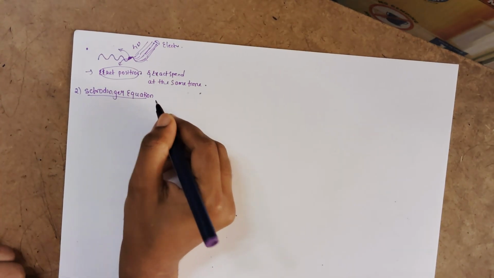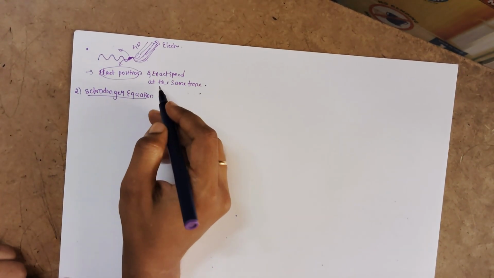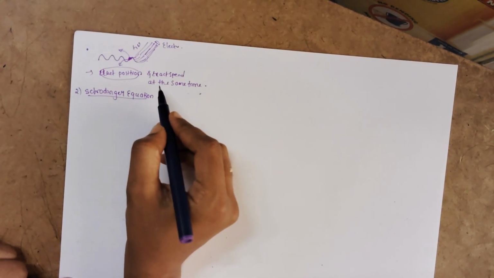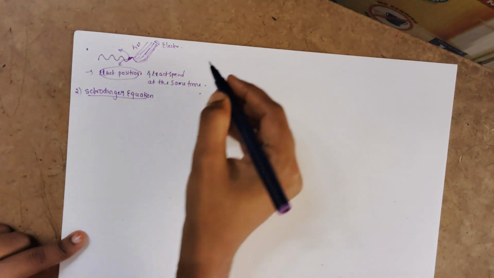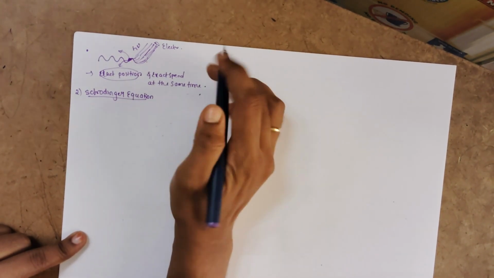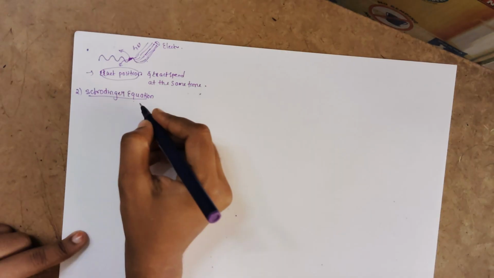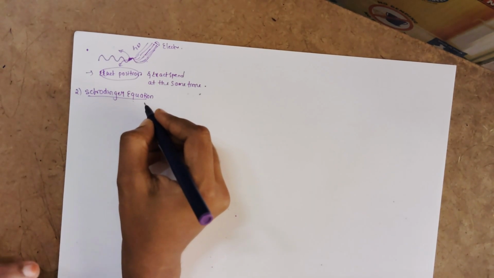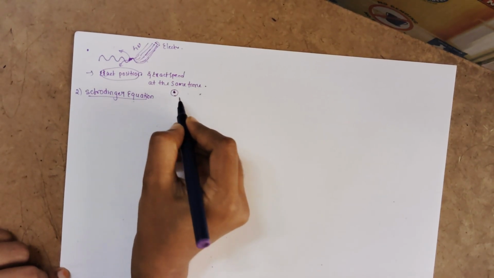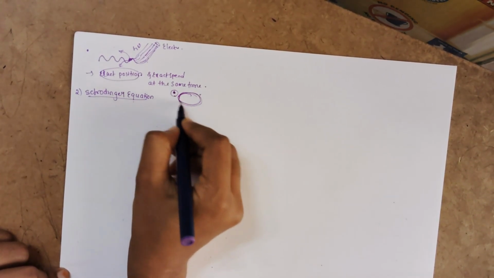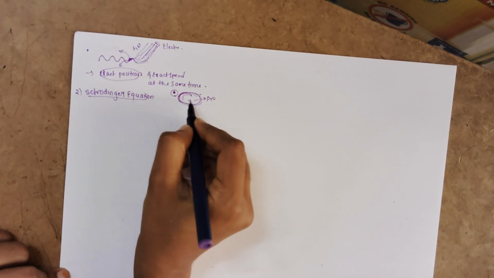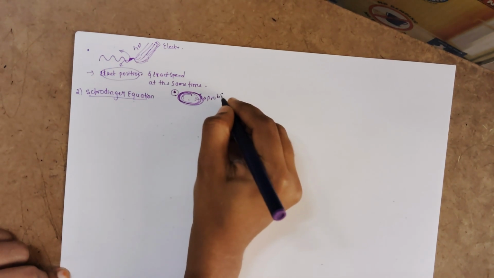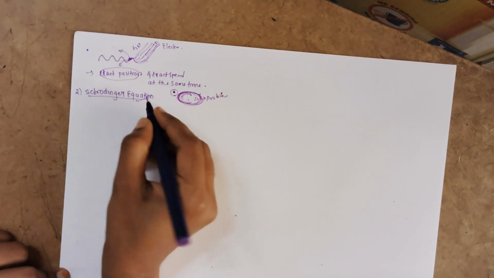Next one is the Schrodinger equation. The Heisenberg uncertainty principle and the Schrodinger equation are not opposite. They support each other. The Heisenberg uncertainty principle said that you cannot measure the presence of the electron exactly. So instead of that, let us find the probability of where exactly the electron is present. We can't say exactly it is present here, but we can say that somewhere in this particular area it can be found. So we will find the probability of the electron. This is said by Schrodinger.